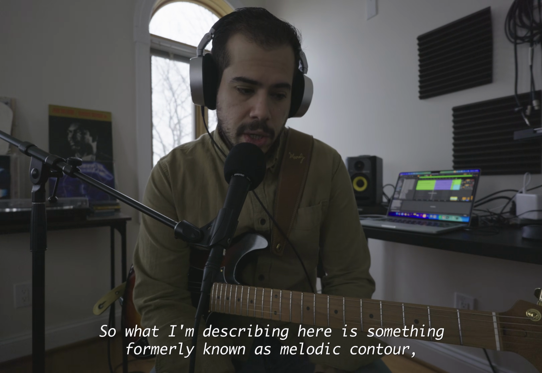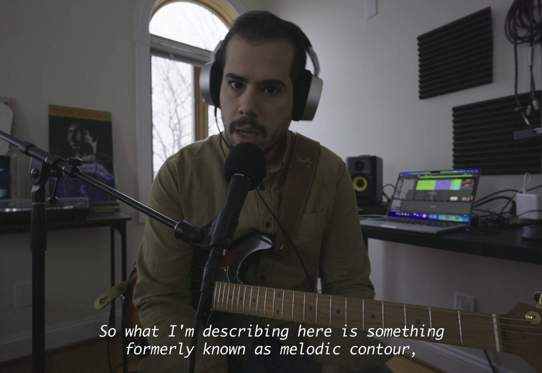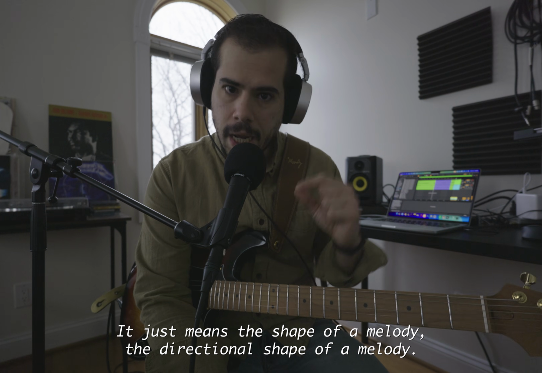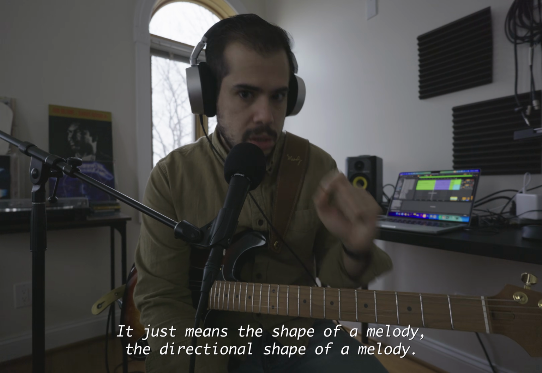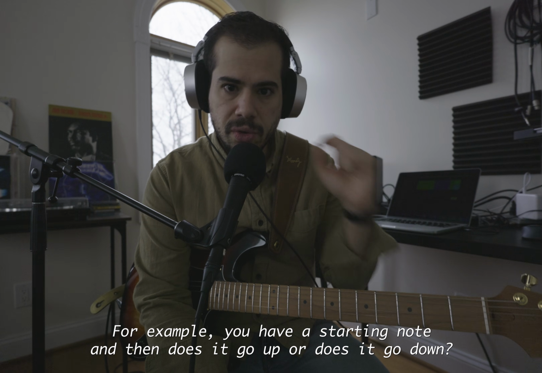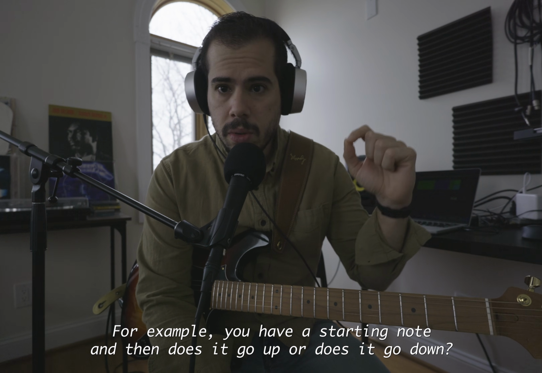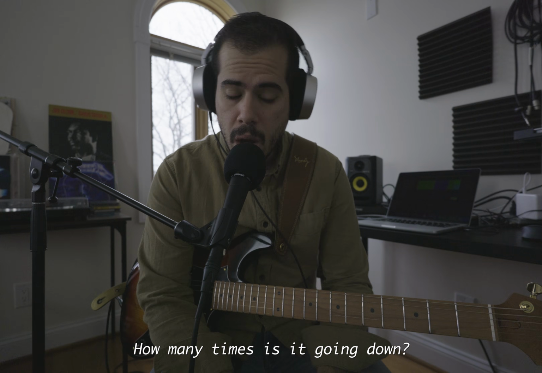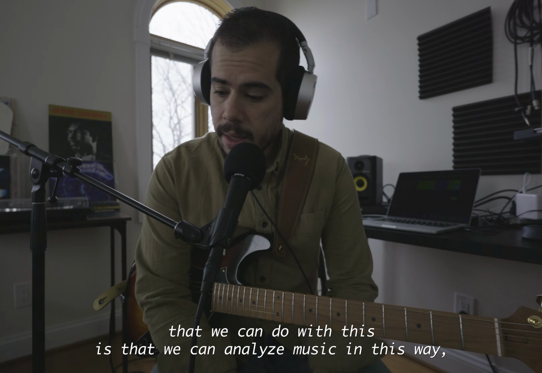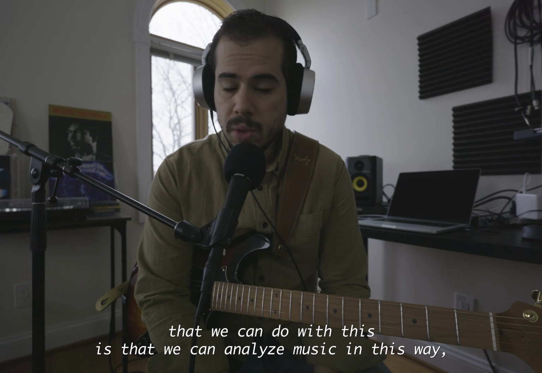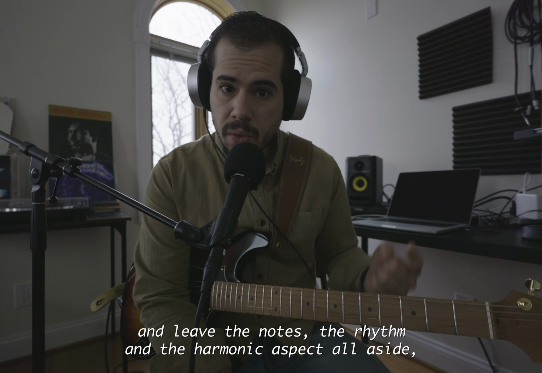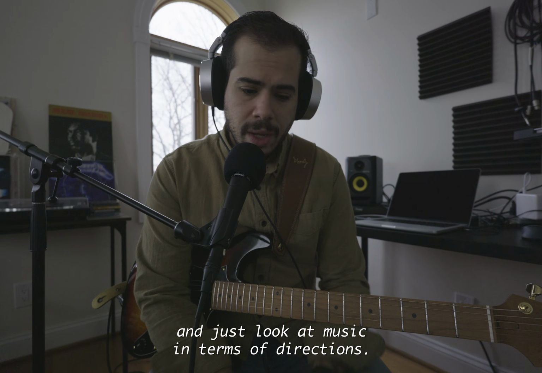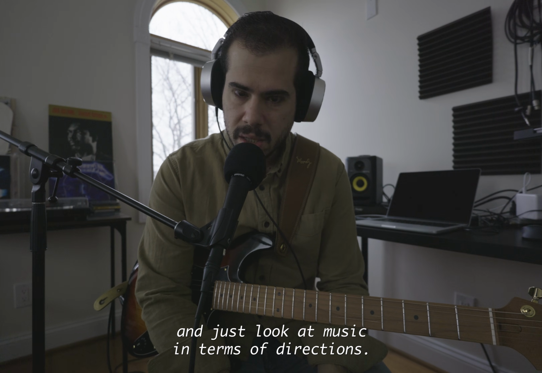So what I'm describing here is something formally known as melodic contour. And it is a really simple concept. It just means the shape of a melody, the directional shape of a melody. For example, you have a starting note, and then does it go up or does it go down? How many times is it going up? How many times is it going down? And the interesting thing that we can do with this is that we can analyze music in this way and leave the notes, the rhythm, and the harmonic aspect all aside. And just look at music in terms of directions.